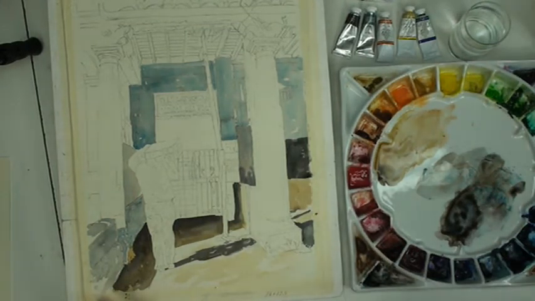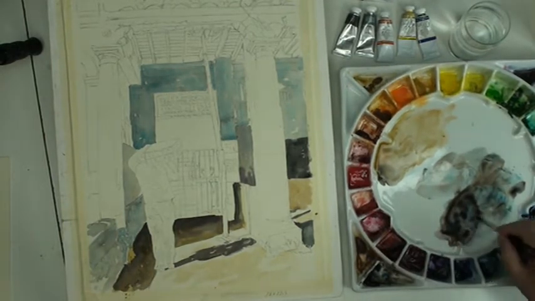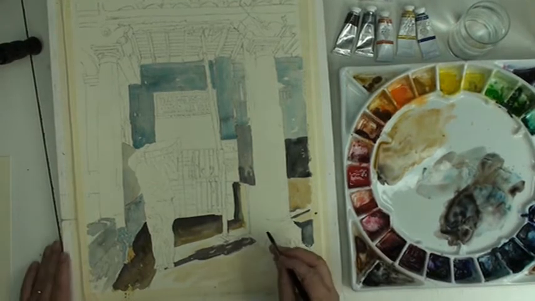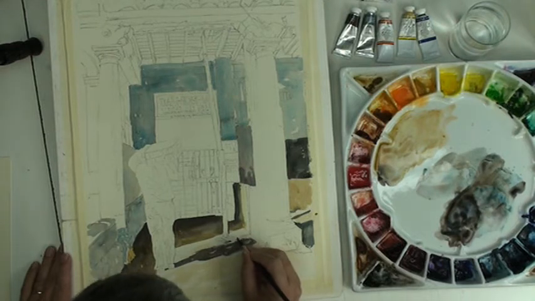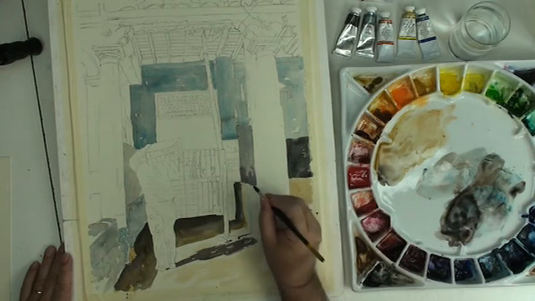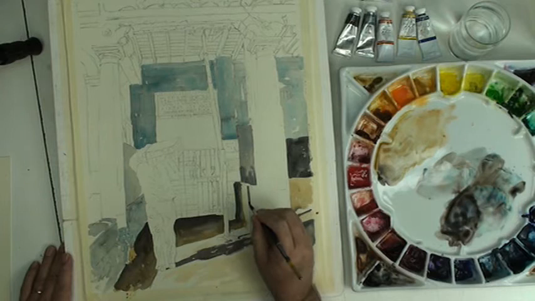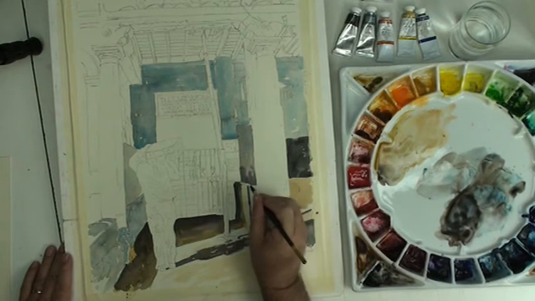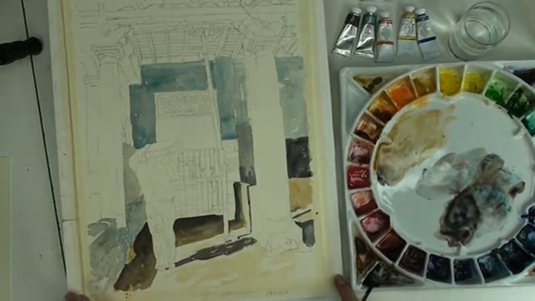So let's see. We've got another shadow here. There's a cast shadow from this wood post. I want to put that in before I forget it. And then across the top of the ledge. Here we are. Okay.